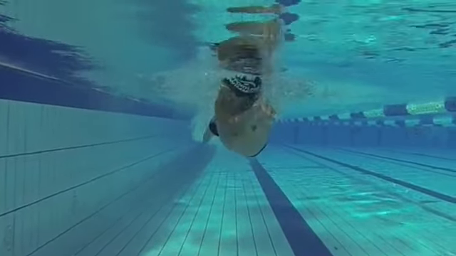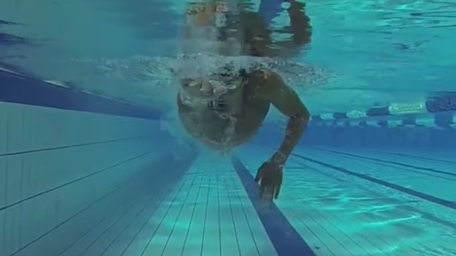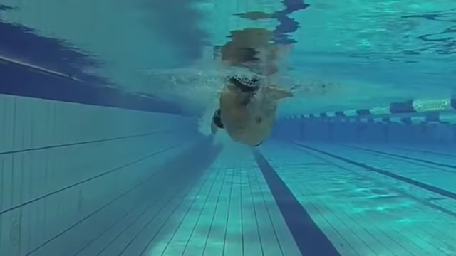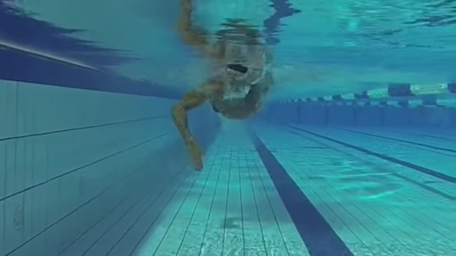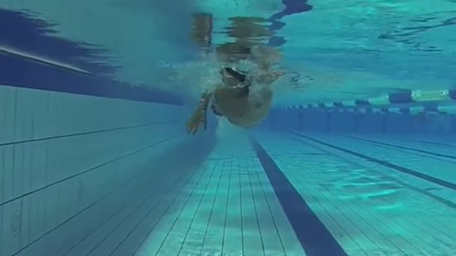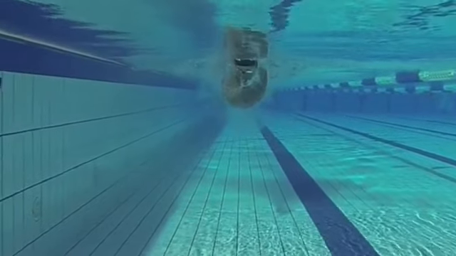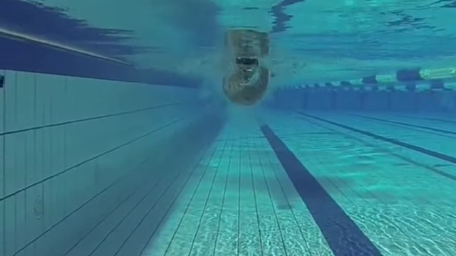You can see that path there is going to keep him moving forwards really well. He's not coming out super wide. He's not pulling directly straight through, but it's not a really curved path. So they're the things that we like to look at when it comes to swimming freestyle, no matter what type of style that you use when you're swimming.